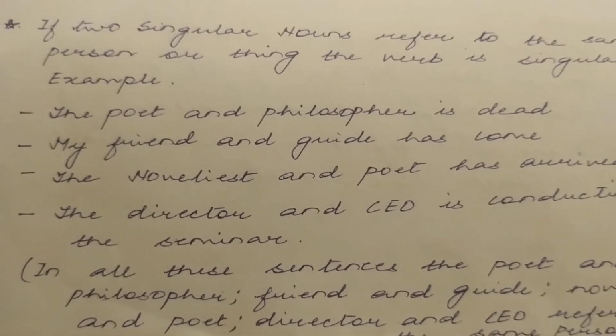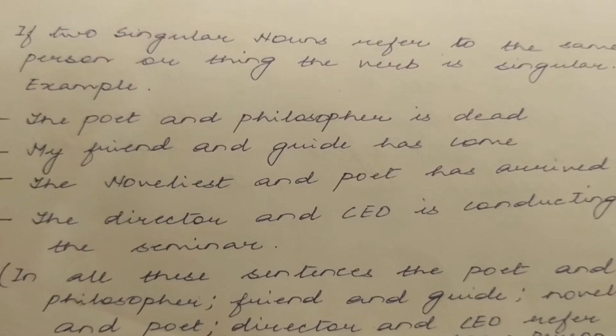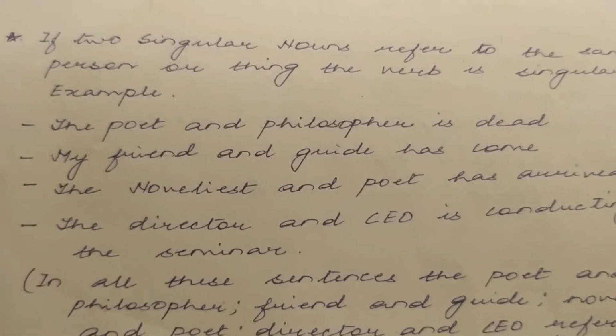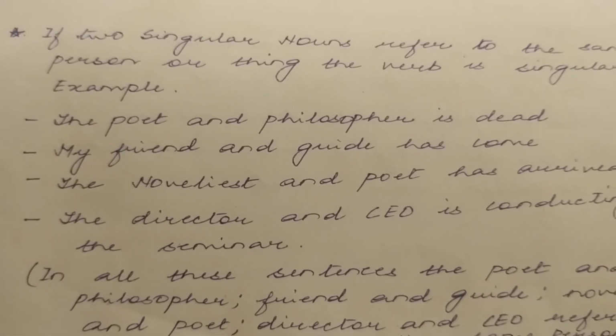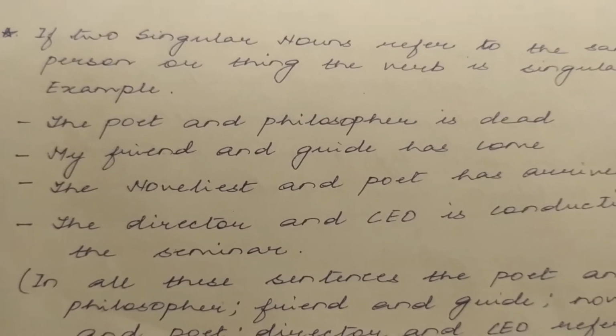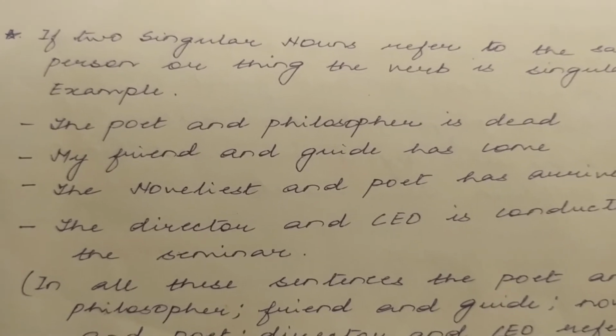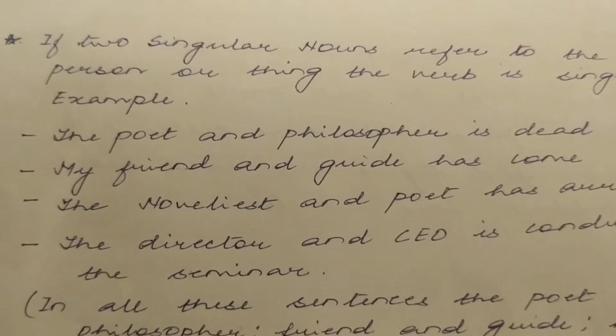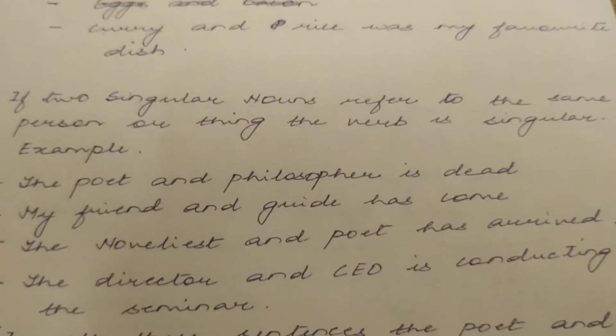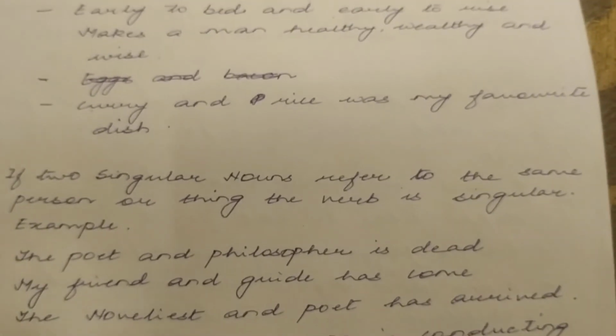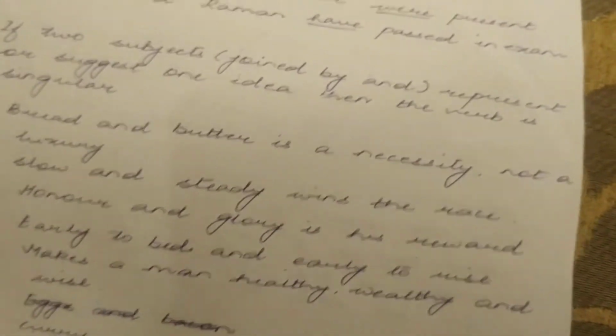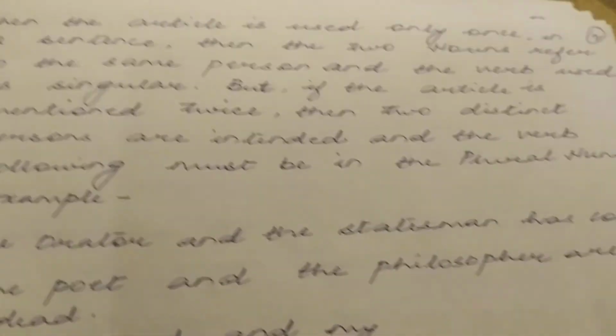In all these sentences, the poet and philosopher, my friend and guide, the novelist and poet, the director and CEO, they all correspond to one single person. So in all these forms, we use the verb in singular form.